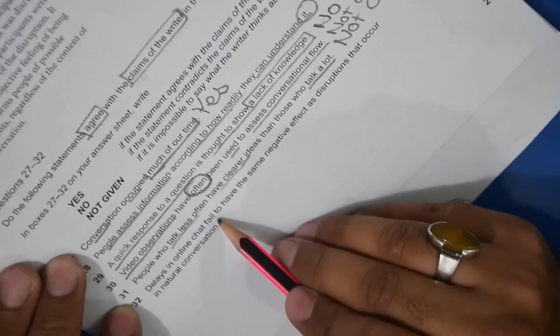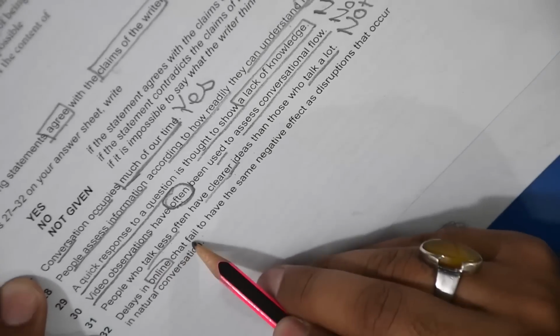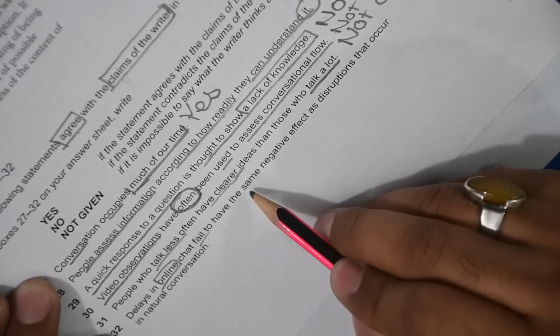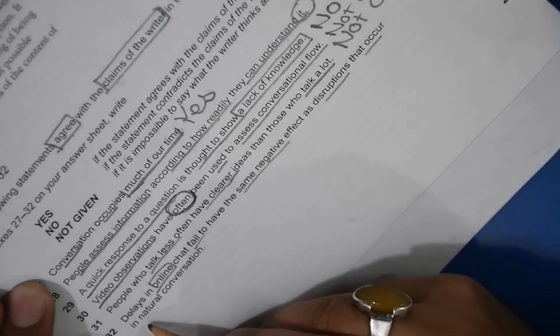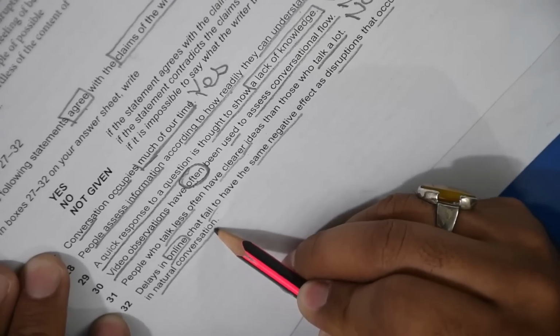Delays in online chat fail to have the same negative effects as disruptions that occur in natural conversation. Okay, now they are talking about online and the internet and all that. Let's scan the word online first. I didn't see online here.